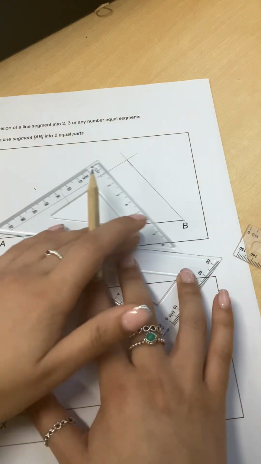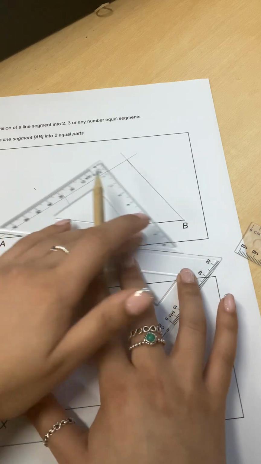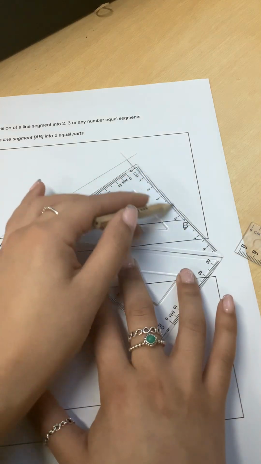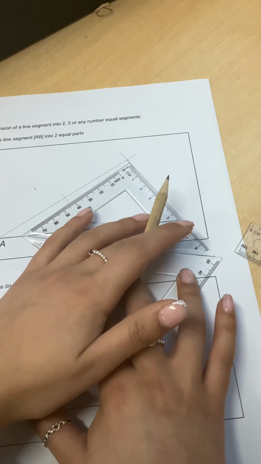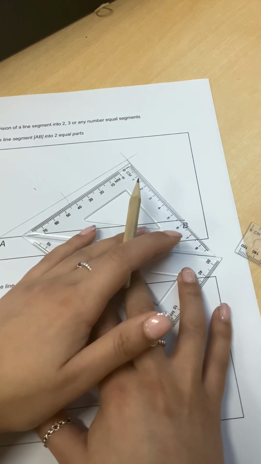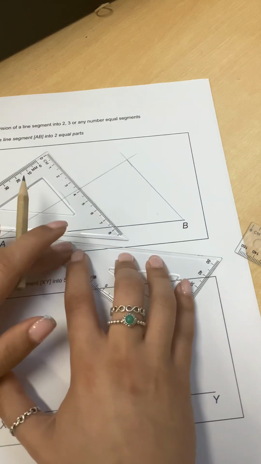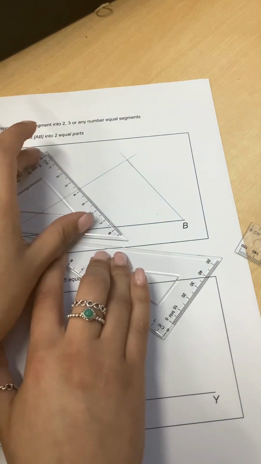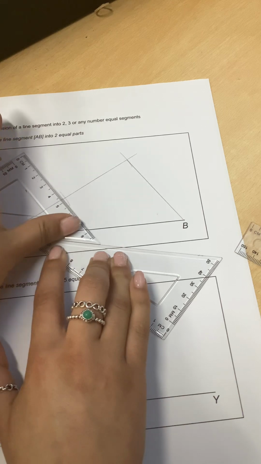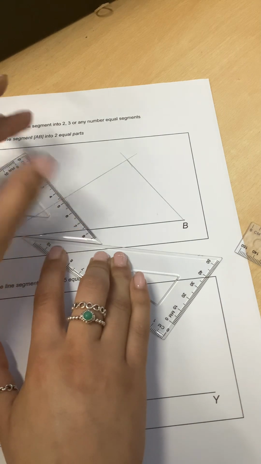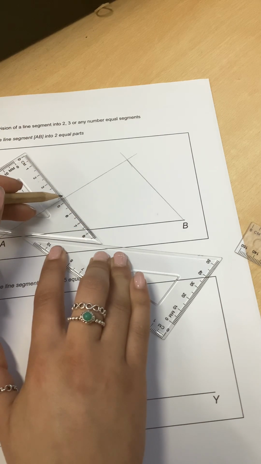Then when I slide this across, all the lines that are made with this edge are all parallel to that line there. So I'm going to slide this across, keep pushing down the one on the bottom, and slide this one across until it matches up with that point there.